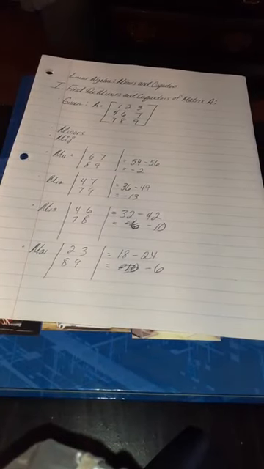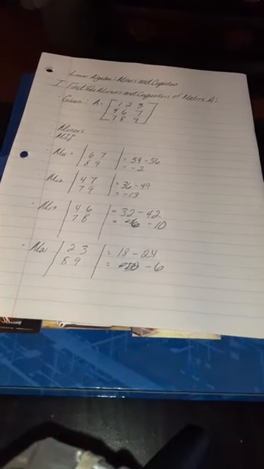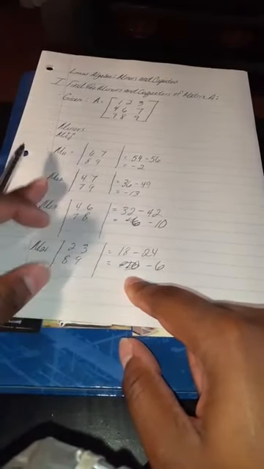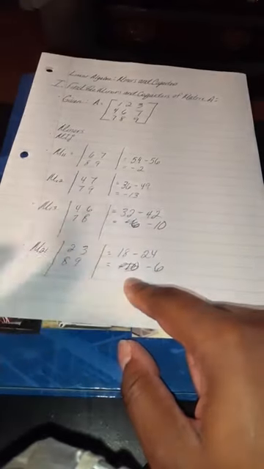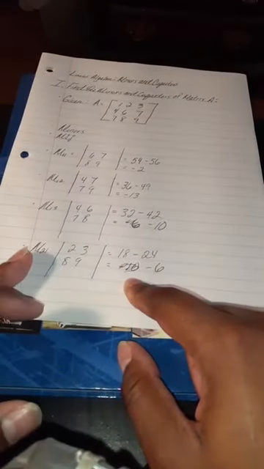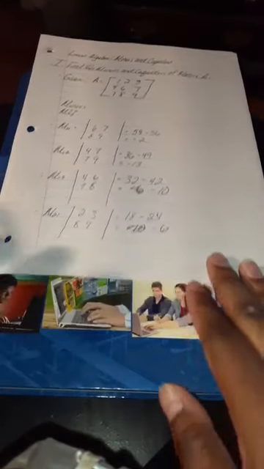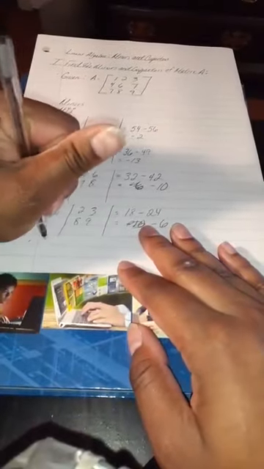Okay, so we have minors 1 1, 1 2, and 1 3, and M sub 1 3 is negative 10. Sorry about the arithmetic mistake over there. And for M sub 2 1, we got 18 minus 24, which is negative 6. Sorry about that arithmetic mistake.